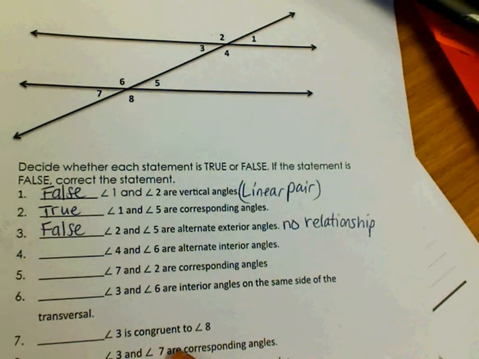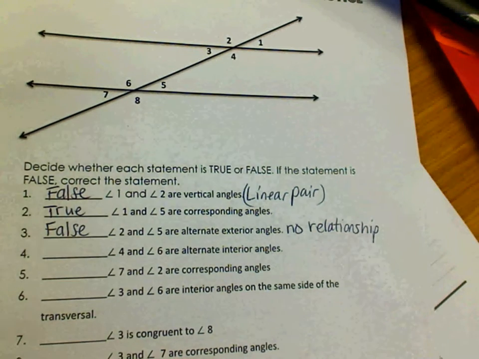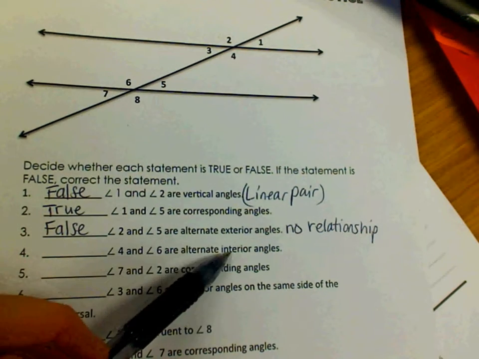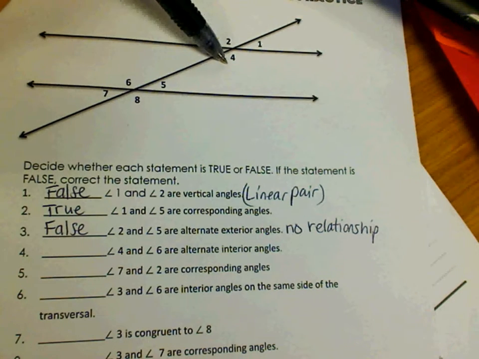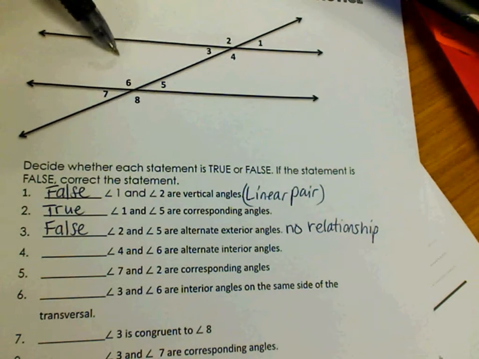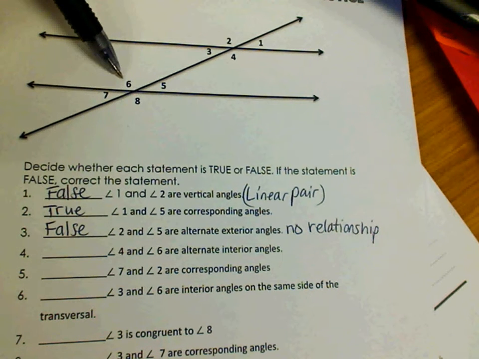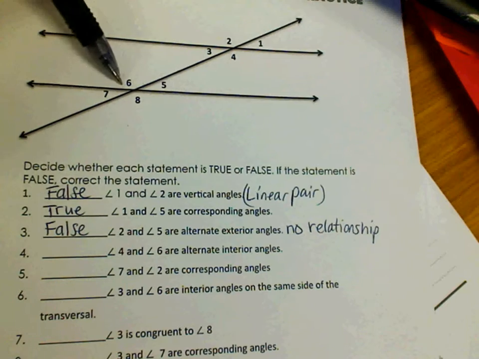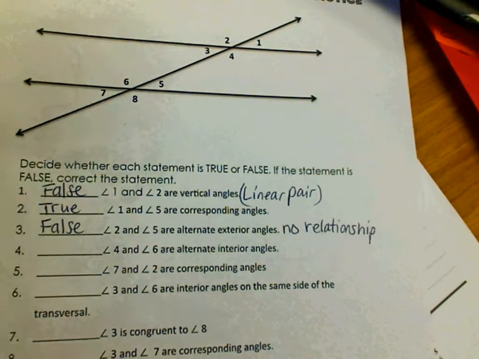Okay? Number 4. Angle 4 and angle 6 are alternate interior angles. So there's that word, interior. That means inside the parallel lines. Angle 4 and angle 6 are both inside the parallel lines, and they are on alternating sides of the transversal. So this is true. Angle 4 and angle 6 are alternate interior.